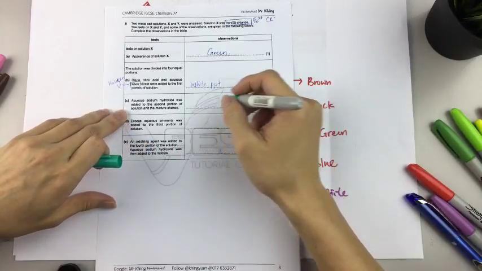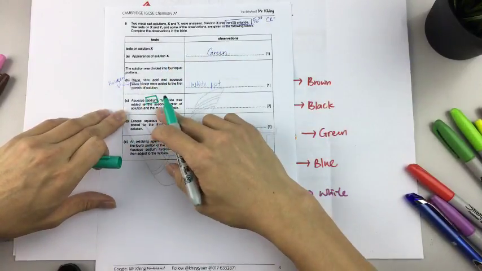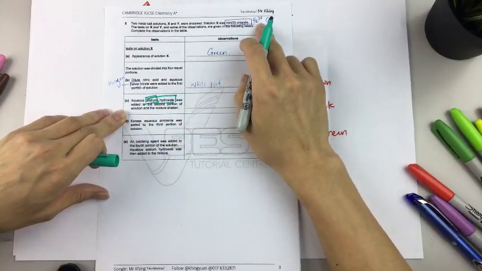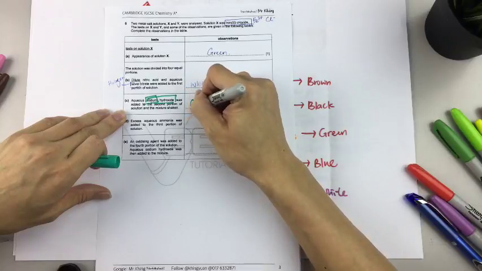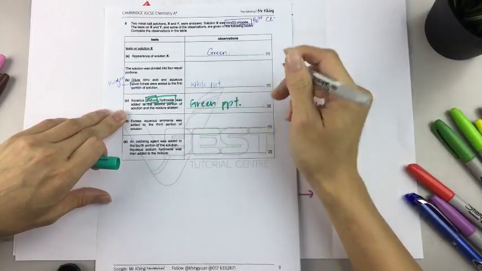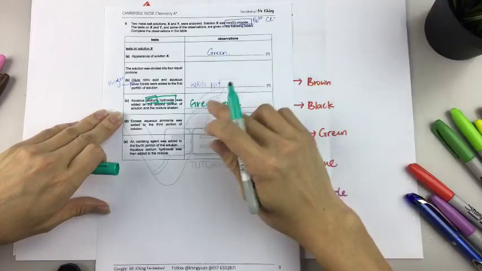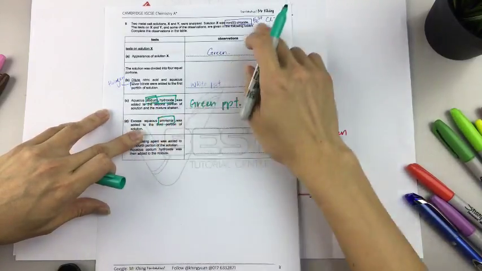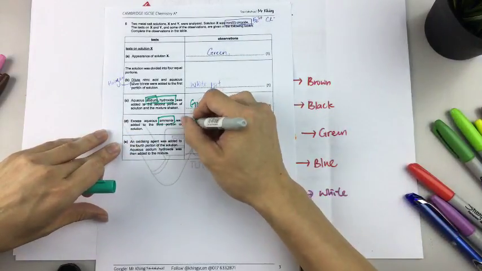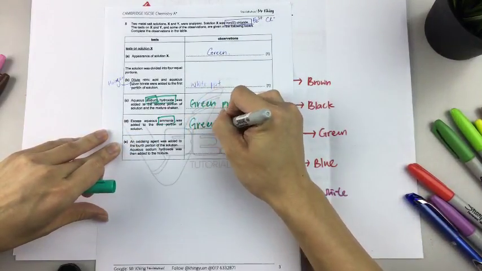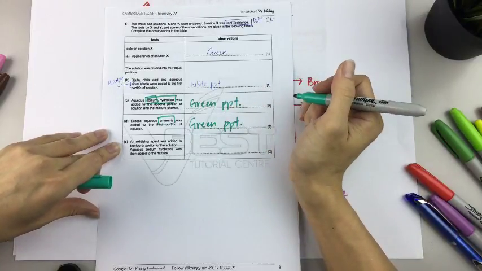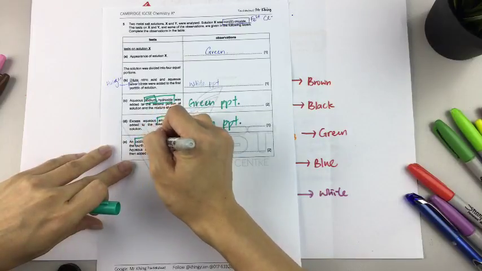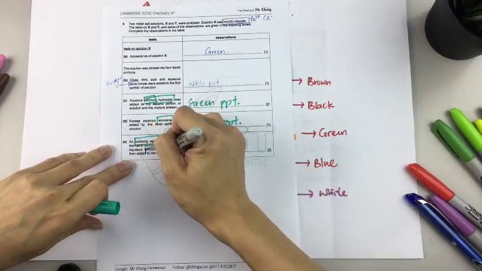Then next, you add sodium hydroxide into the solution. Sodium hydroxide with Fe2+ will form a green precipitate. Next, test with aqueous ammonia. Ammonia with Fe2+ will form a green precipitate as well.